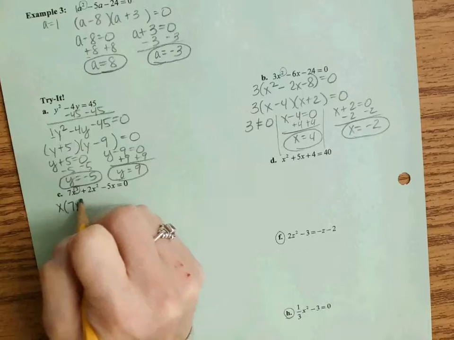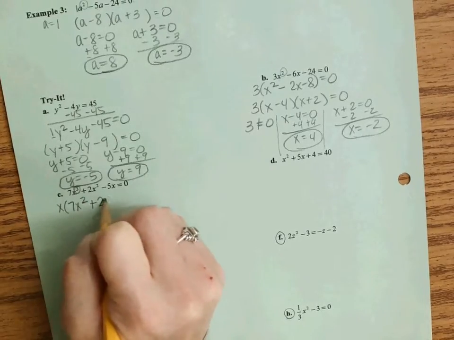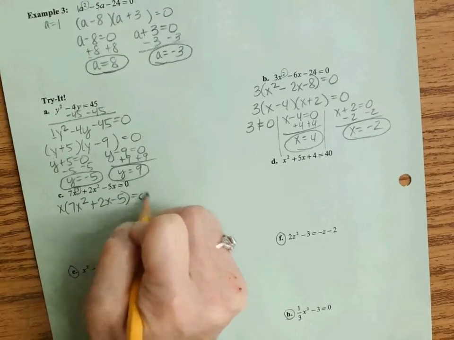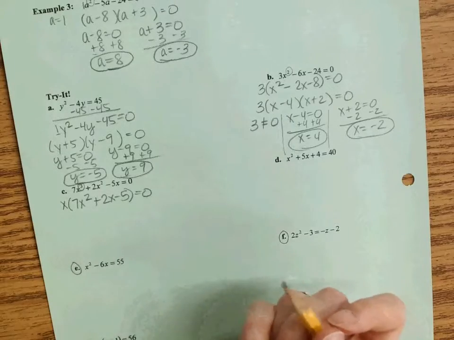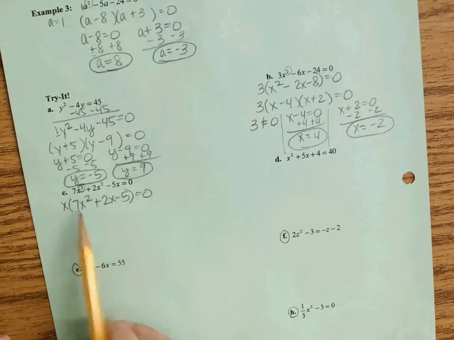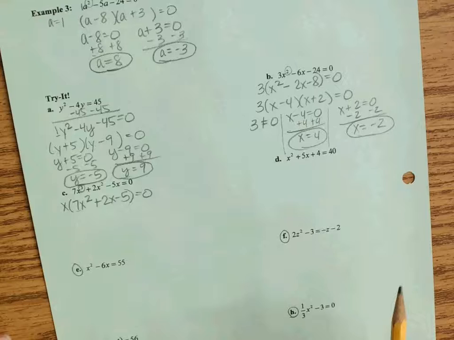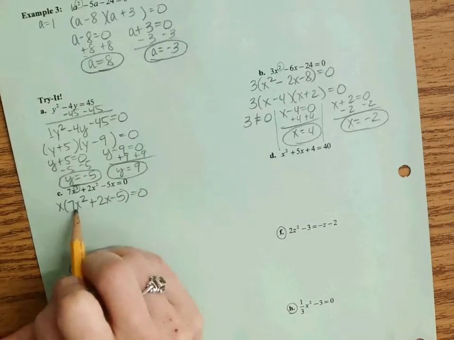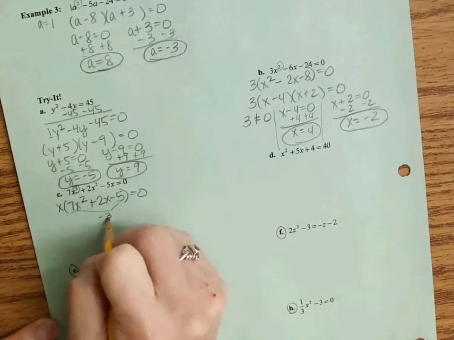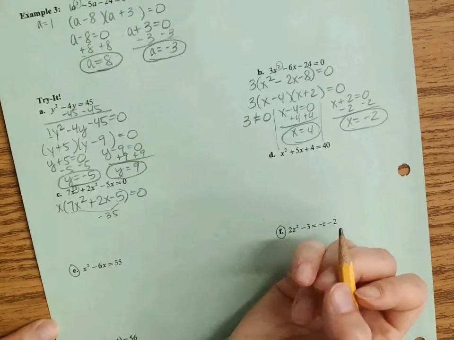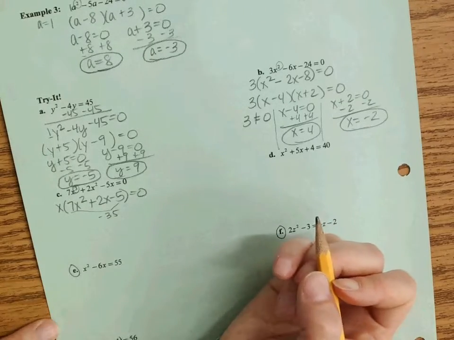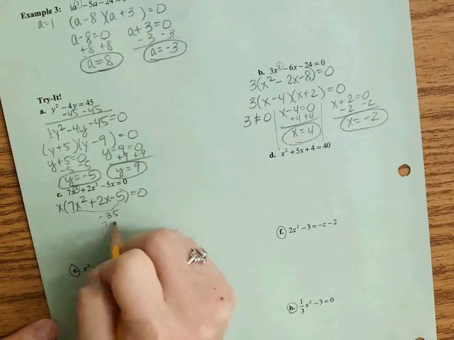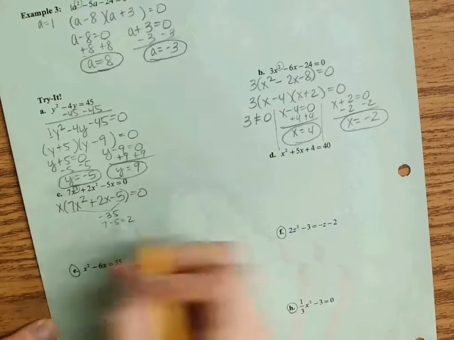I'm left with 7x squared plus 2x minus 5 equal to 0. Now from here, my a does not equal 1, so I'm going to do the AC method and solve it that way. Those of you that are comfortable with trial and error, keep doing it that way. So 7 times negative 5 is negative 35. Factors of negative 35 that would add to 2 are positive 7 and negative 5.